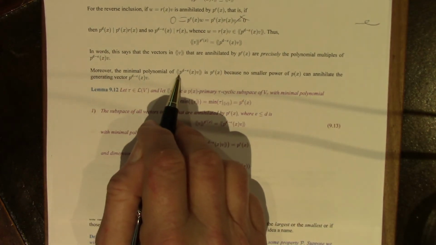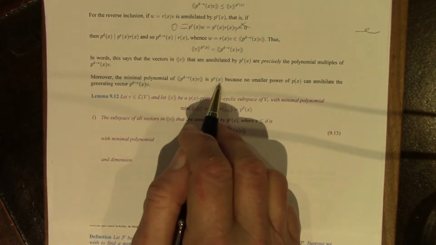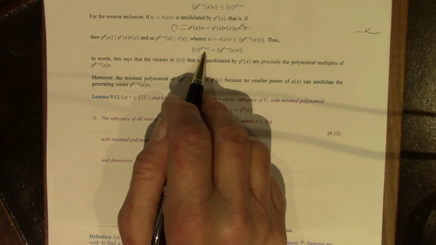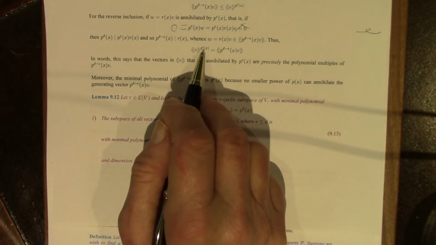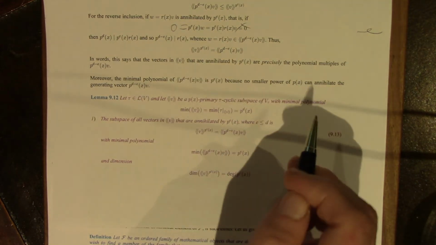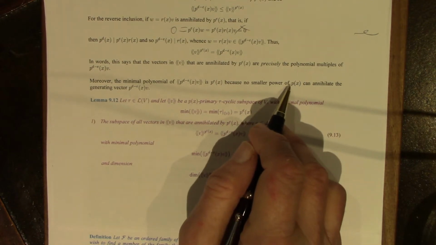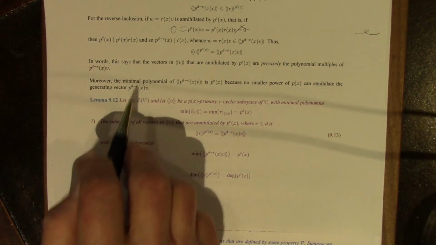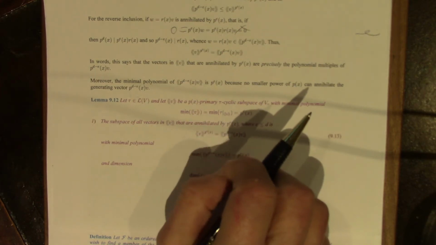What about the minimal polynomial of this submodule? Well, it is in fact p of x to the e. Just because everything in here is annihilated by p of x to the e doesn't make it automatically the minimal polynomial. Automatically it tells us the minimal polynomial divides p of x to the e. But no smaller power of p of x can annihilate the generating vector, and so it takes the full p of x to the e to be the minimal polynomial.